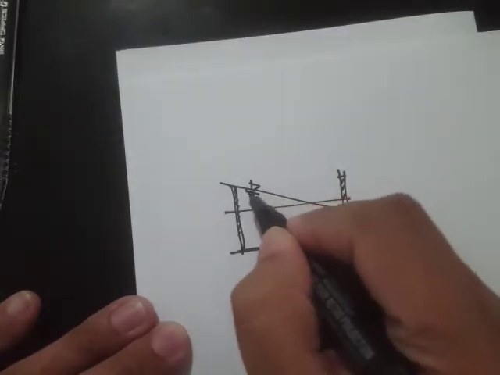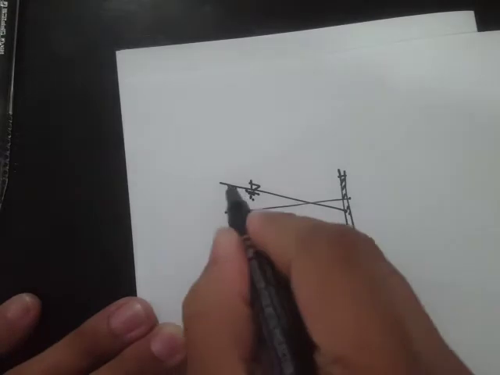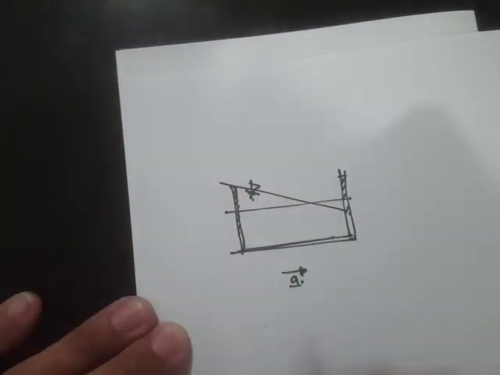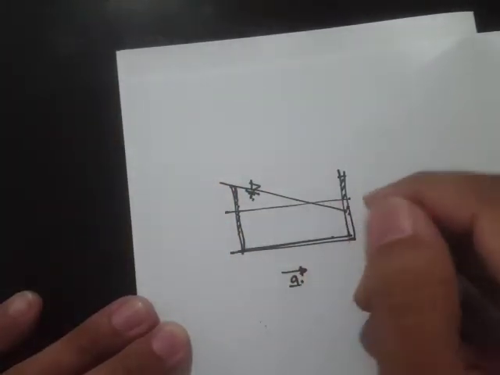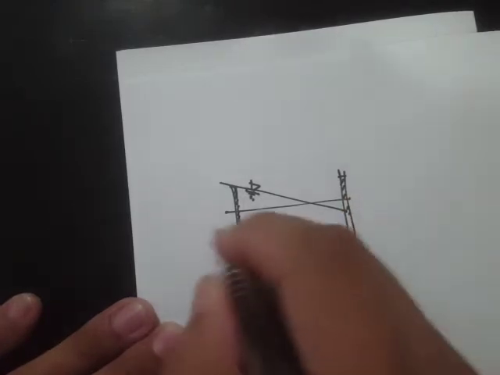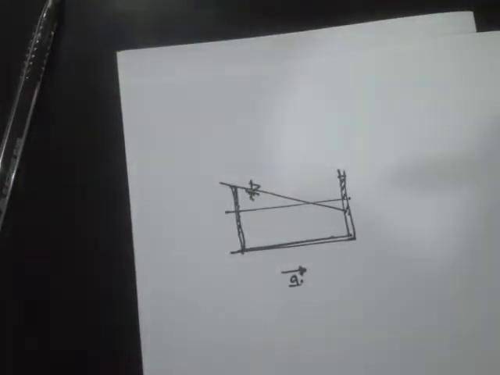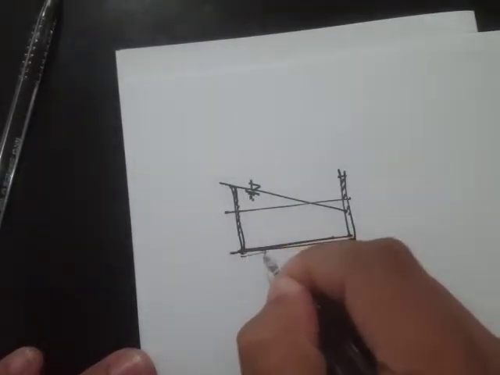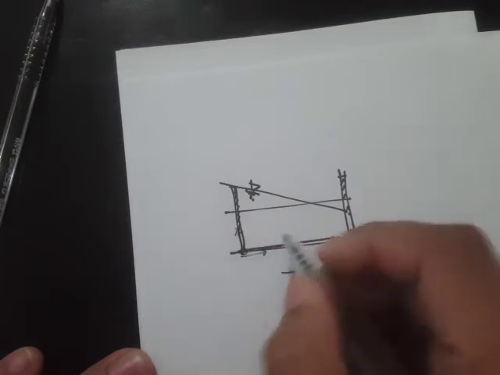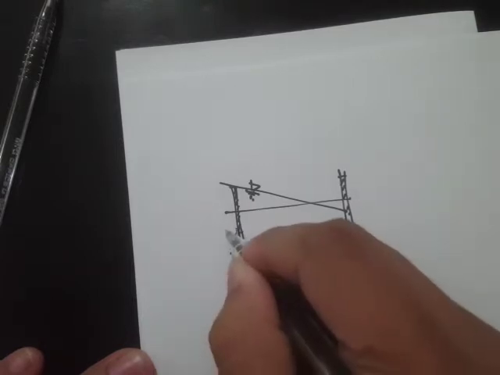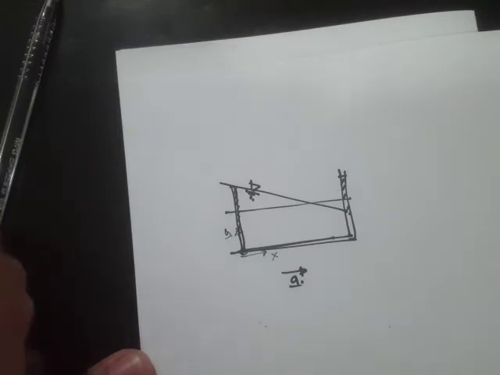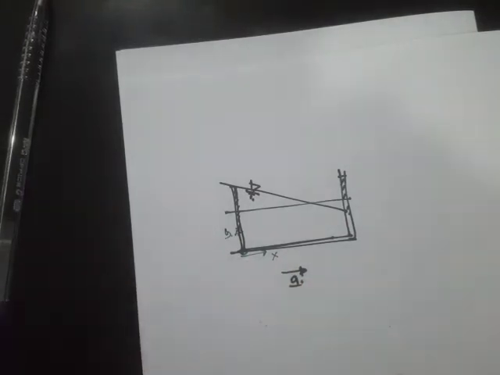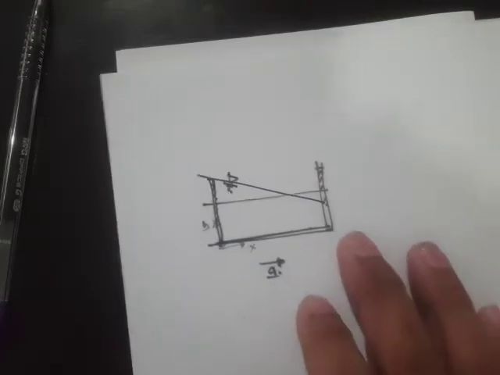This is now our new free surface. Let's say we have this universal coordinate system. This is our x direction, and this will be our y direction. We have a constant acceleration along the positive x direction.